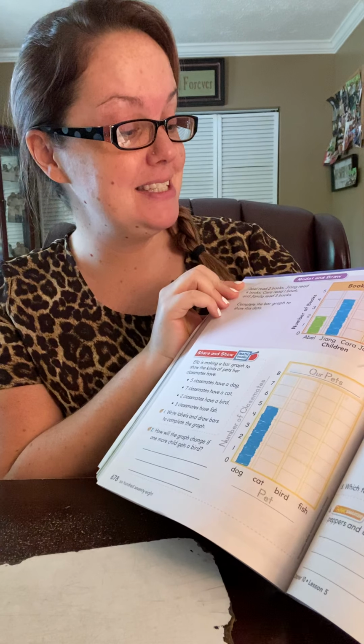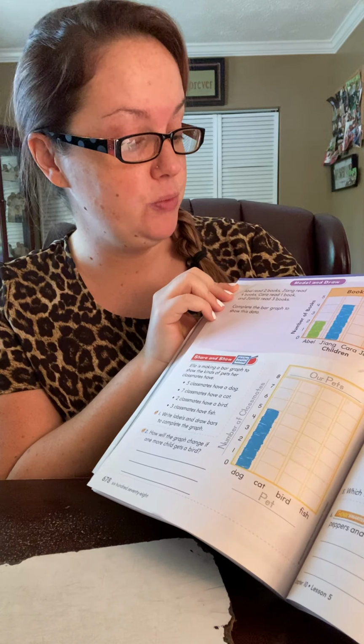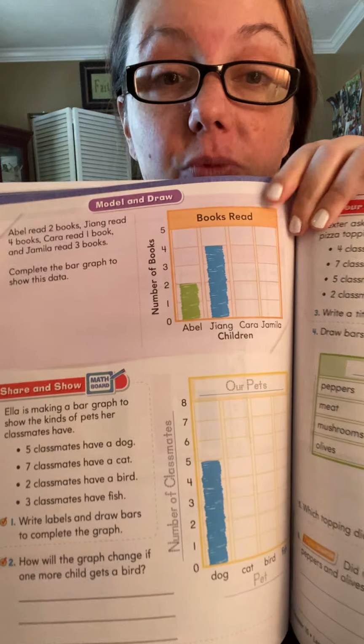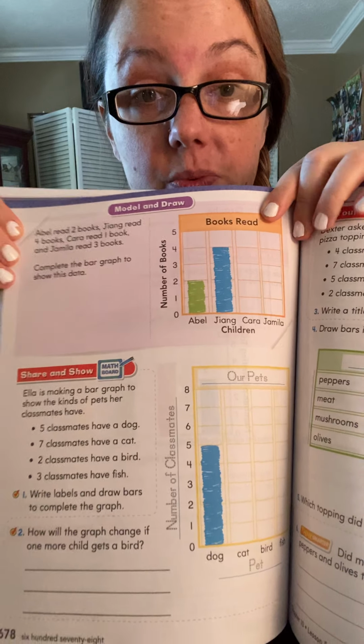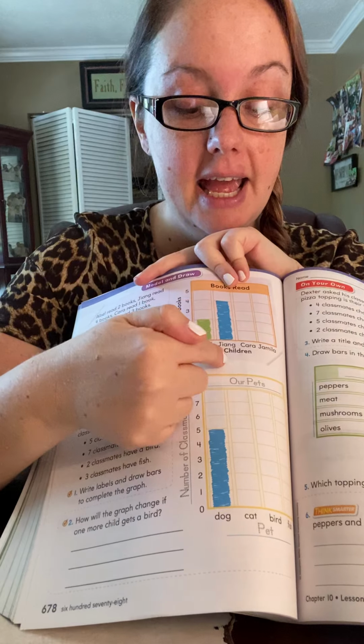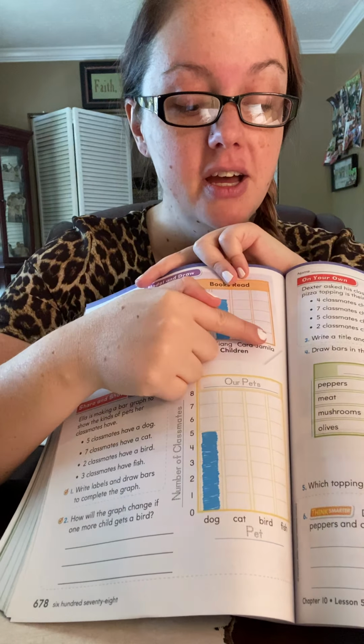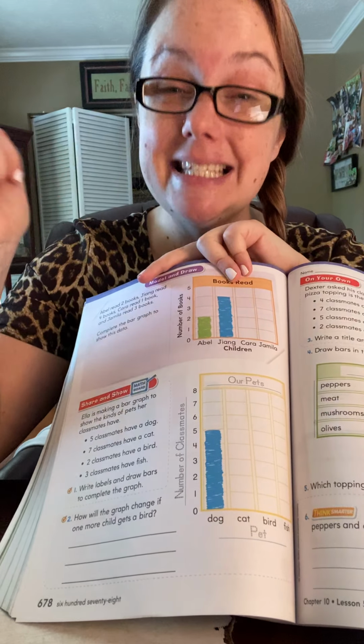It says, Abel read 2 books. Gianj, I think that's right, read 4 books. Kara read 1 book, and Jamila read 3 books. Complete the bar graph. Well, they've already given you the title, books read. They labeled the side, number of books, and they have the children at the bottom. Well, it looks like Kara and Jamila are still blank.